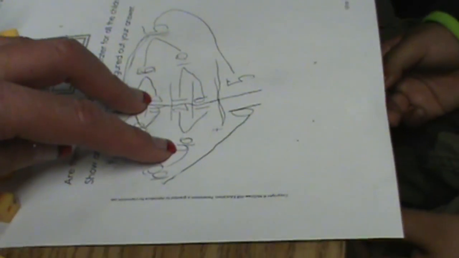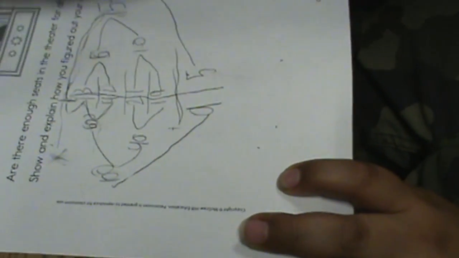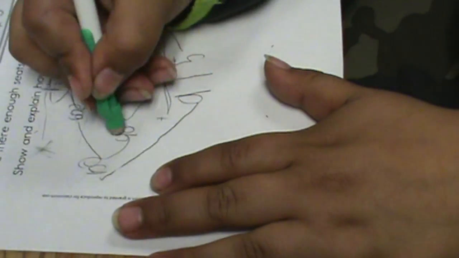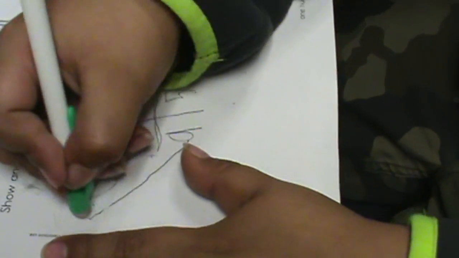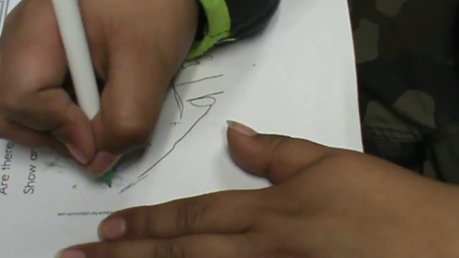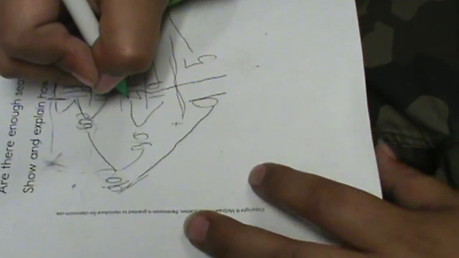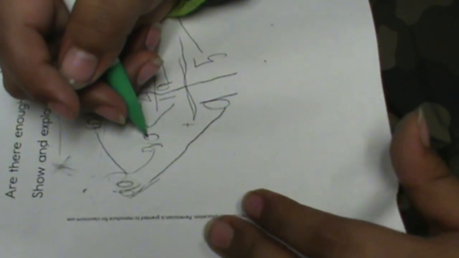Okay. Explain to me again how you got the 40 then. I got, I know 2 plus 1. Okay, so tell me what you just noticed. What did you just do? I noticed 2 plus 1 equals 30.